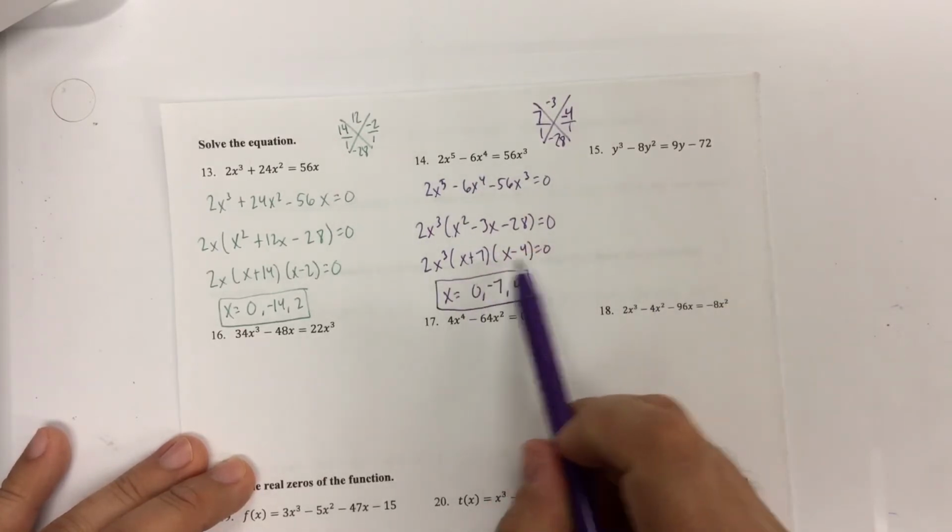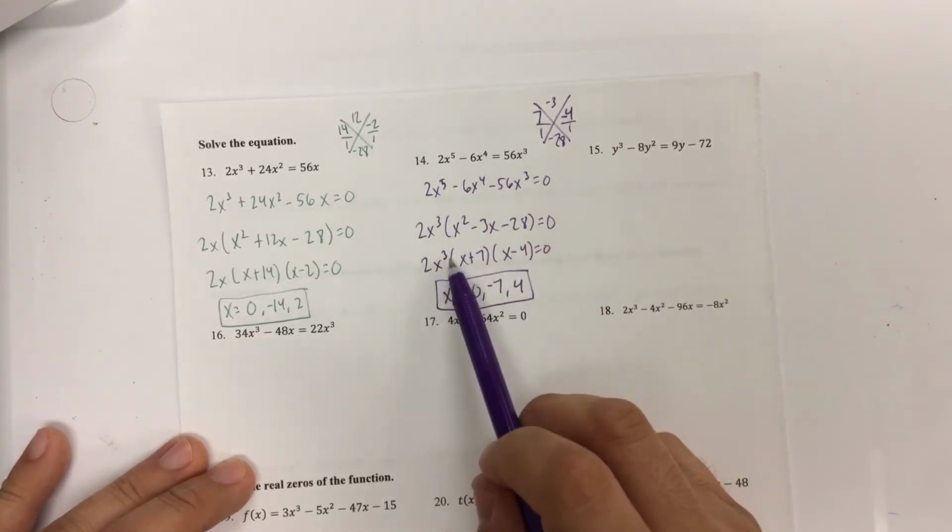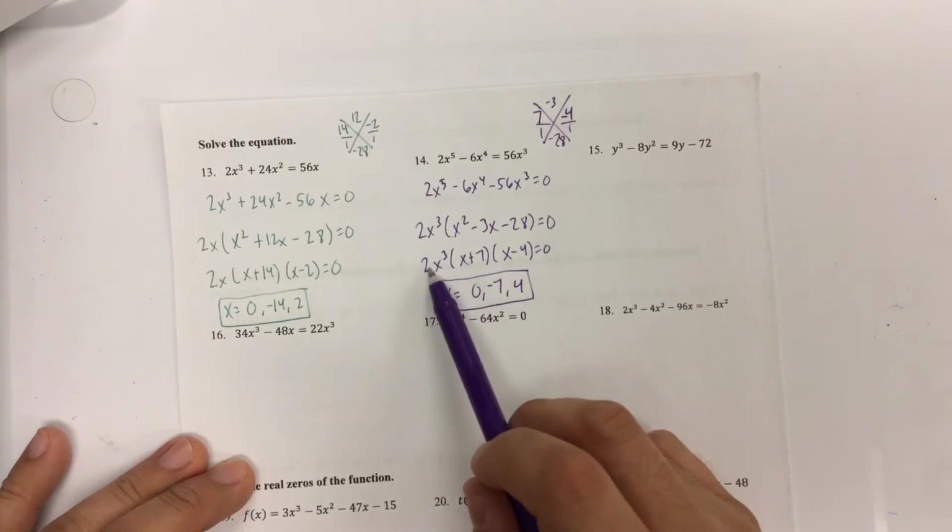And you can always verify these by setting them equal to 0, like this one. Take the cube root. Cube root of 0 is 0. 0 divided by 2 is still 0.